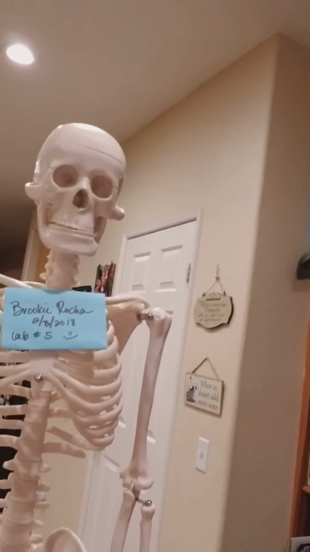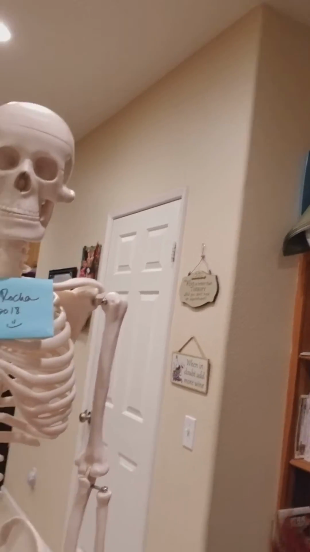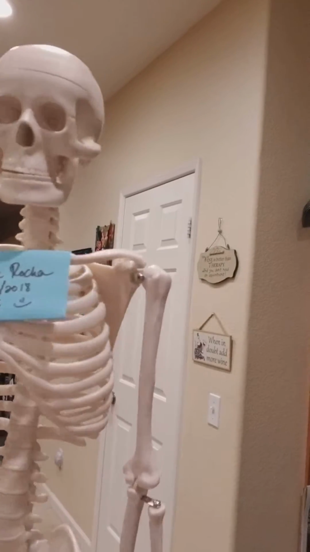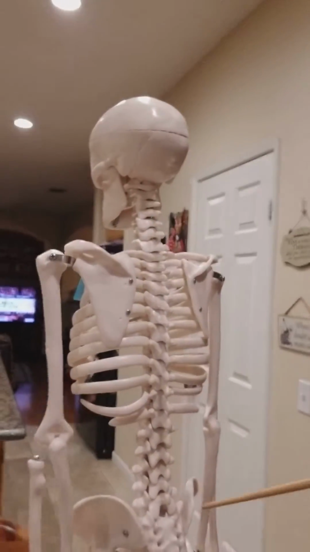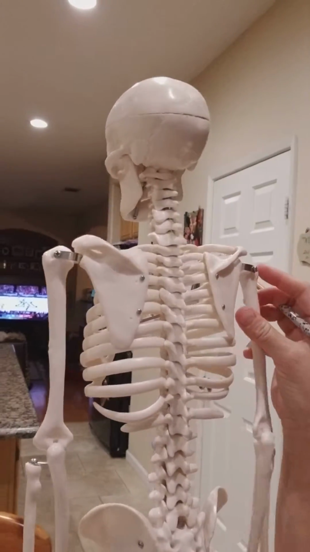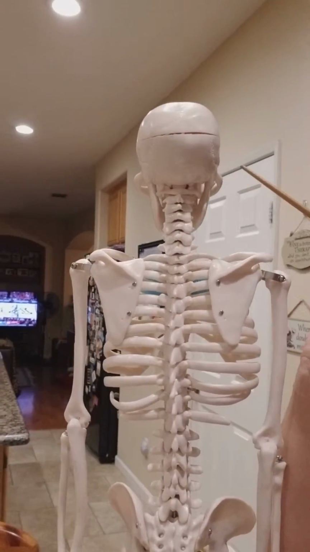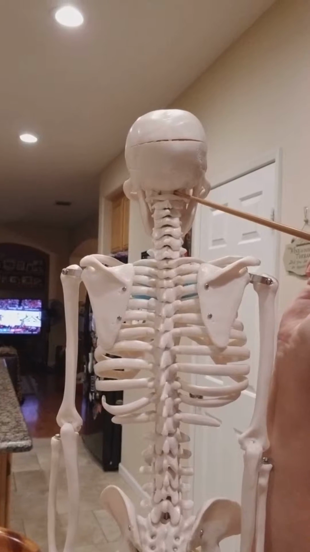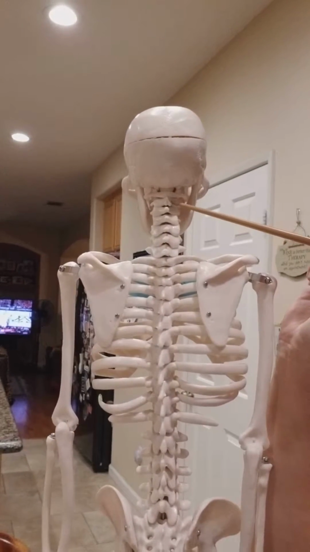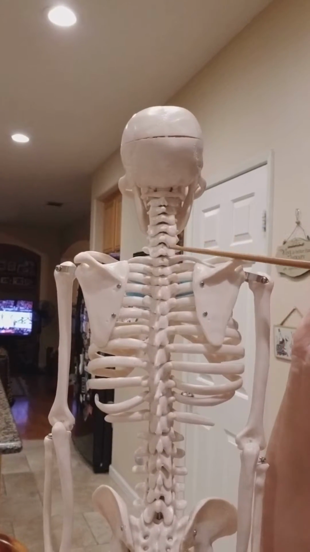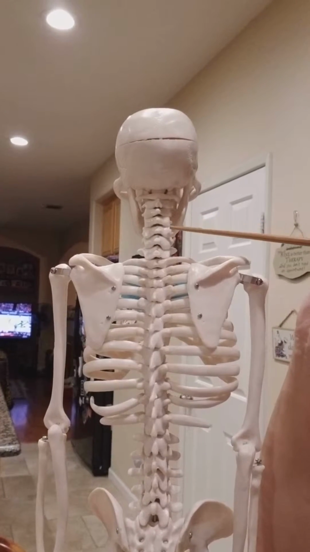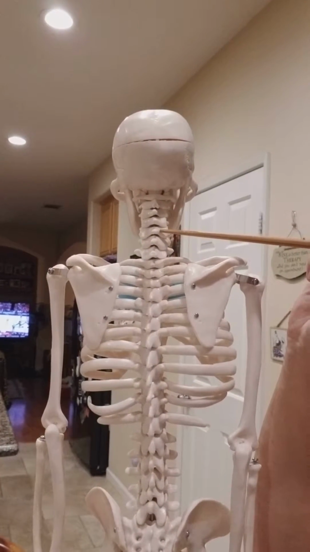Okay, now moving on to the vertebral column. Let's turn Oliver around. I'm still here. This is Oliver here. So I got the atlas, the axis, and then the cervical, which is C3, 4, and 5, keep the body alive.